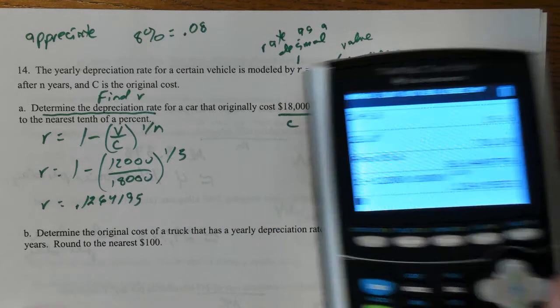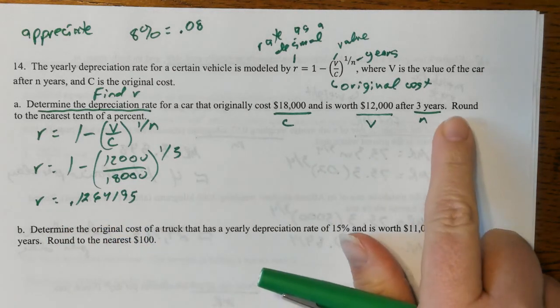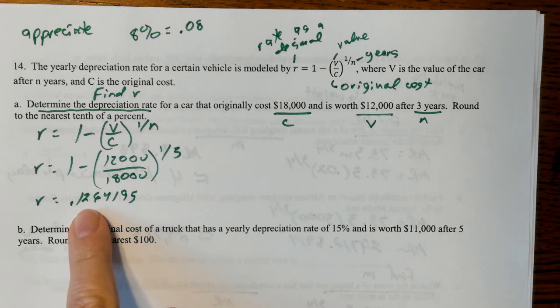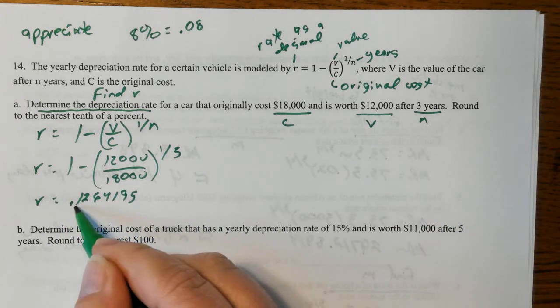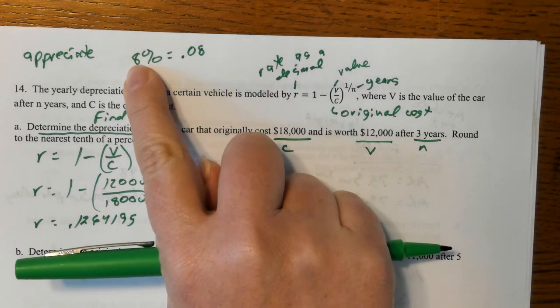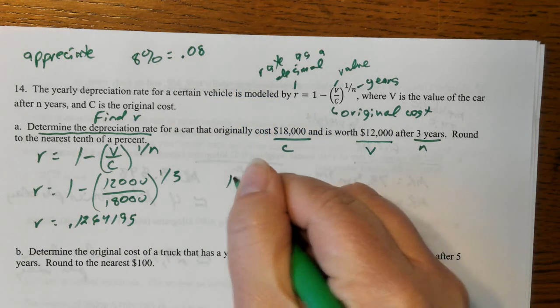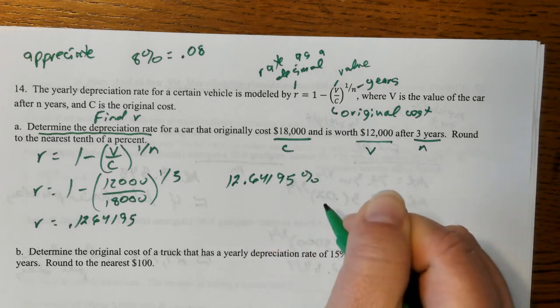Now remember, this comes out as a decimal. But notice what they told me. They said round to the nearest 1/10 of a percent. Well, what is this number as a percent? Remember, 8% was 0.08. We have the decimal, we need to go back to percent, so we move the decimal 2 places to the right. 12.64195 and so on percent.